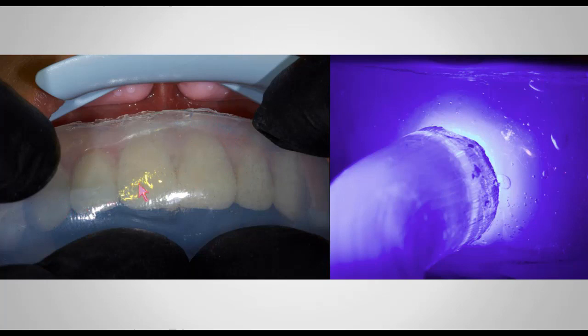I've injected flowable composite on the integral surface of the clear PVS, and you have to make sure that you fill that layer from the gingival all the way down to the incisal, approximately 1 to 1.5 millimeters thick. You want to add a little bit to the interproximal areas because, again, you want to make all these connect together so that you don't spend a whole bunch of time polishing the interproximal with some type of interproximal strips or anything like that.